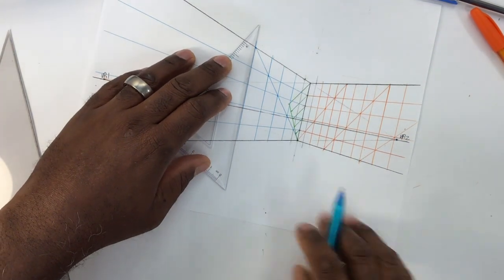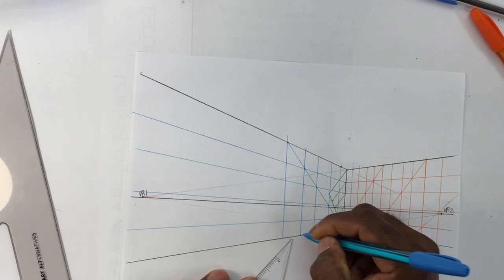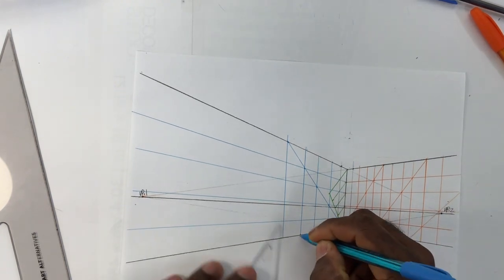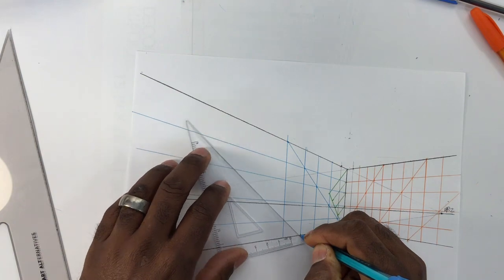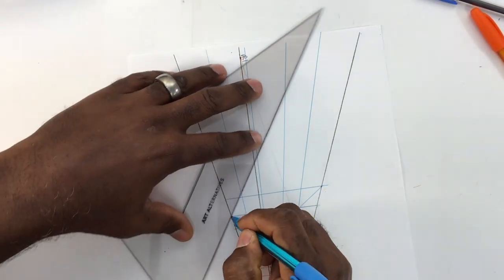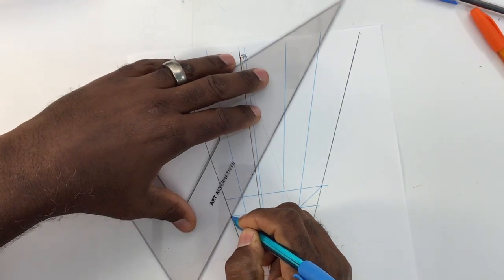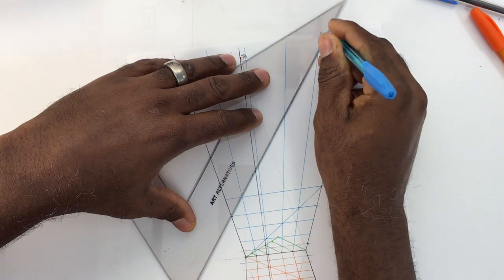drop the vertical. Oh my God, I forgot. What do we do again? We go back here, go down the line, go back one to this corner, connect it to this corner. I'm going to need my long ruler. Let's see where it takes us. There we go.